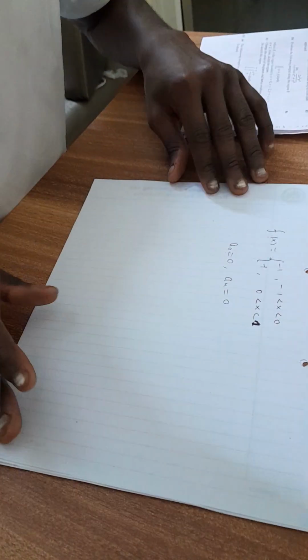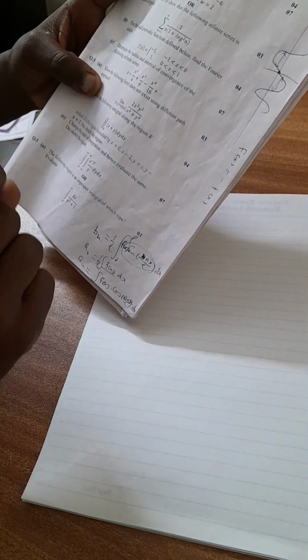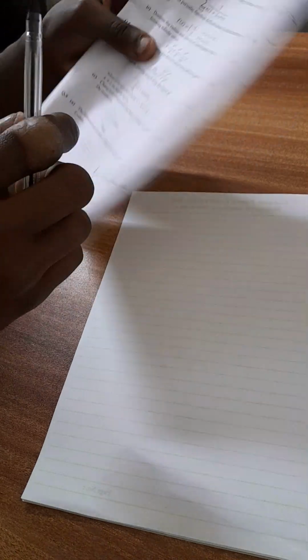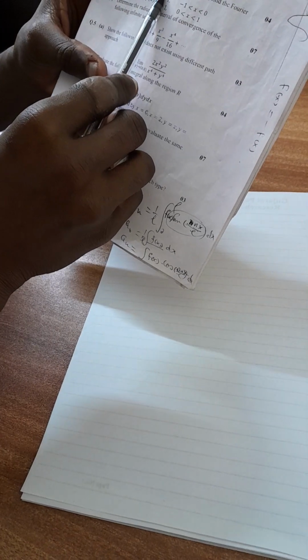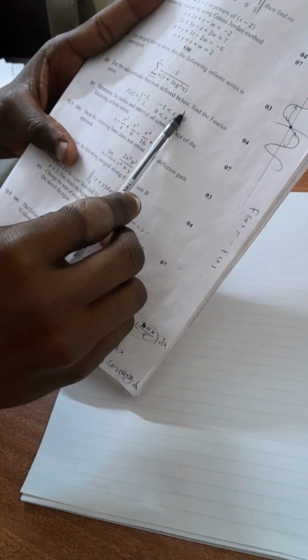Today we are going to solve for the question. What's the question? Let me see quickly. I'm just picking up all the questions that people say are very complicated. So this question is for the odd periodic function defined below.